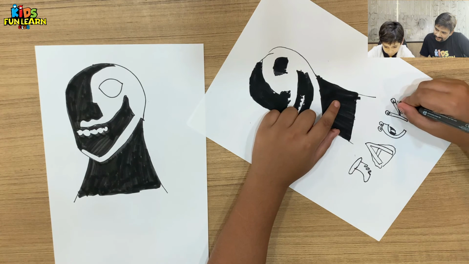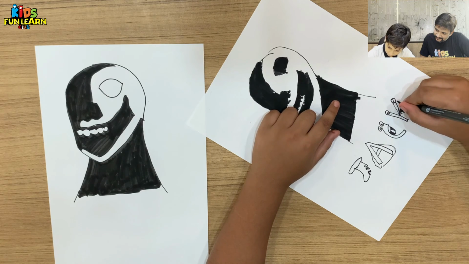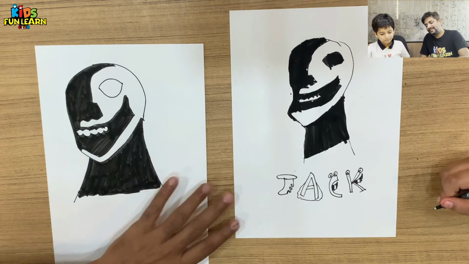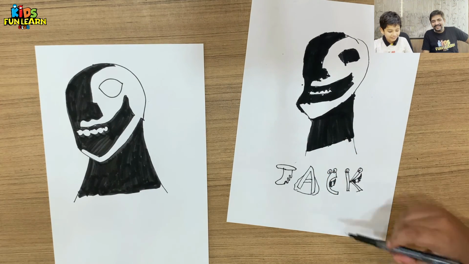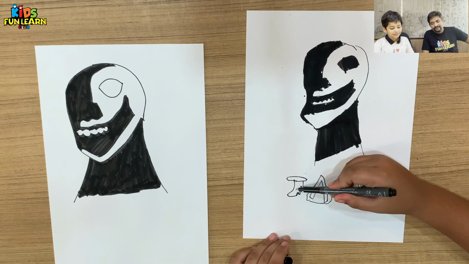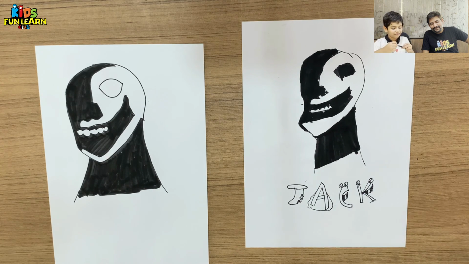Oh, wow. That's nice. These are the two alphabet letters. Okay. And yeah, A is a superhero, J is melting, C is laughing, K is also laughing. Okay.